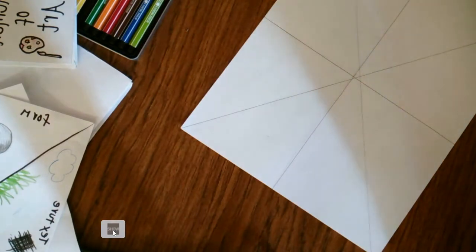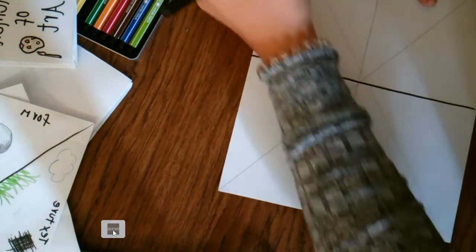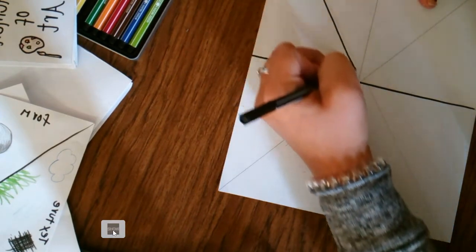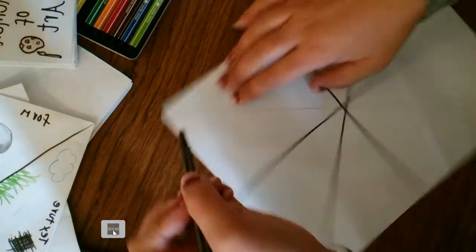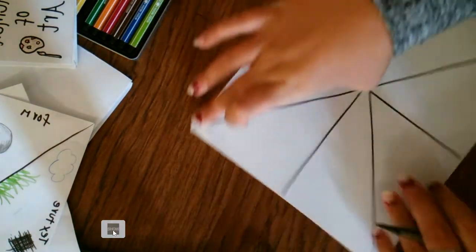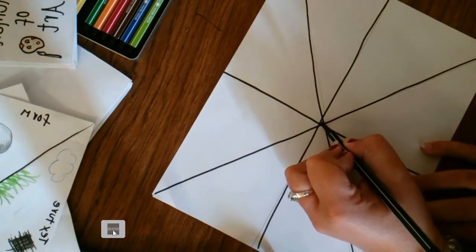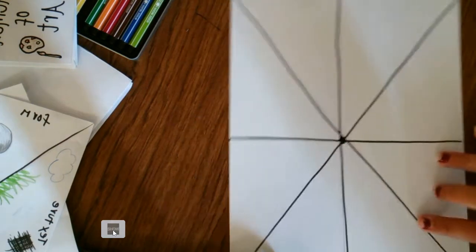You can also outline your lines in a black marker if you have one. You can use your ruler for this, or you can freehand. And I can fill in that little gap that I made right there.